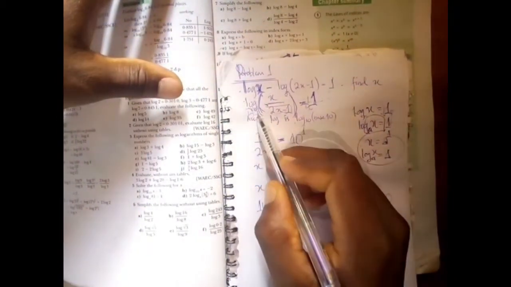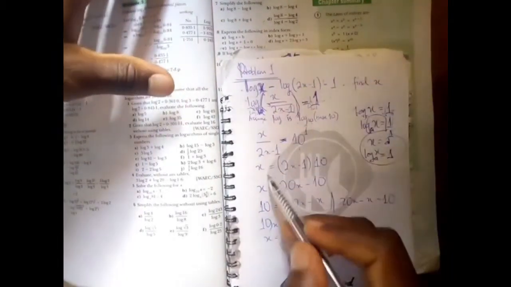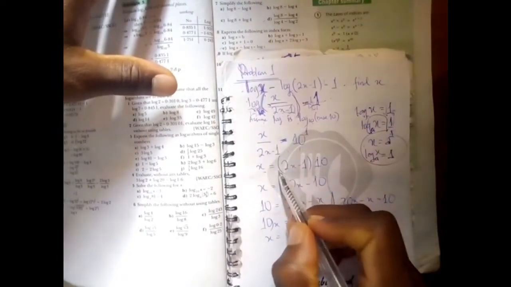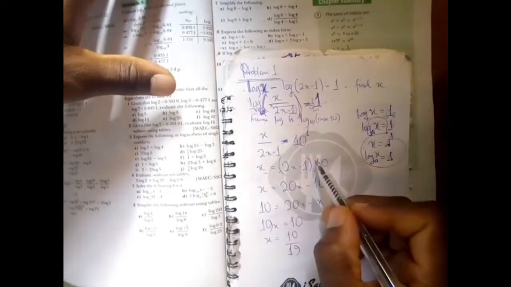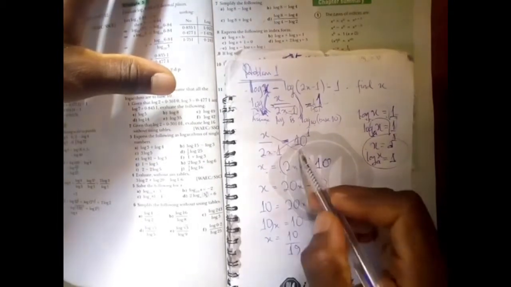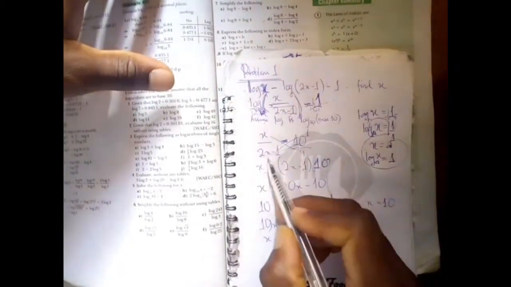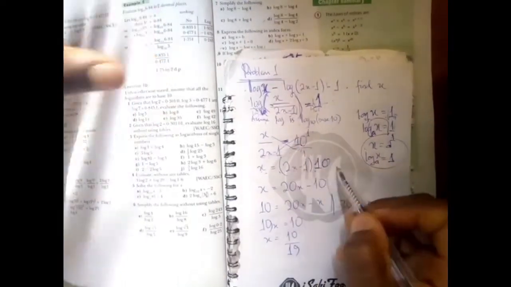So this log, we are assuming that the base here is 10. So this 10 raises this one up. So you now have x equals 2x minus 1 times 10. x equals what? This multiply this. So x times 1 is x, which equals 2x minus 1 times 10.